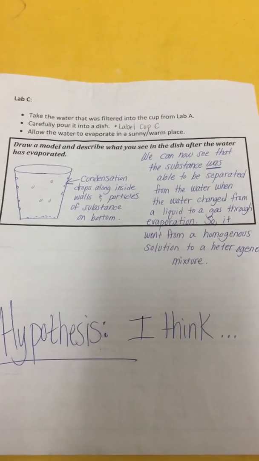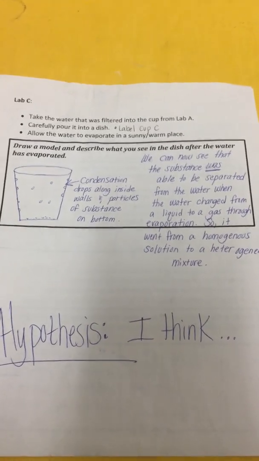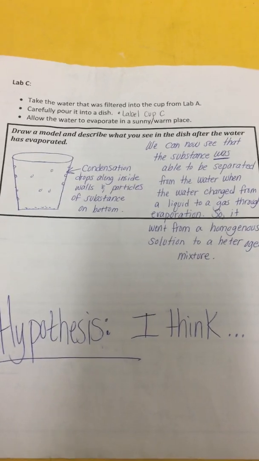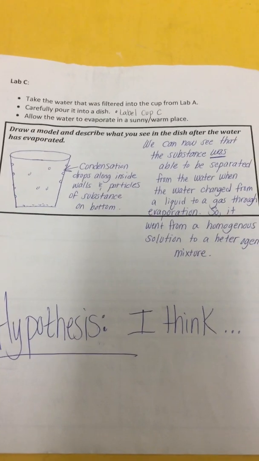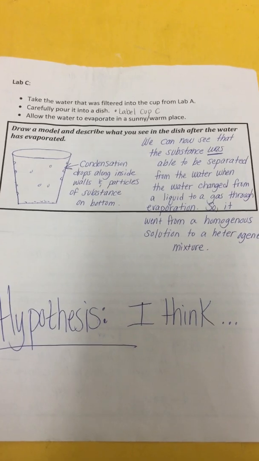So think and discuss with your families at home if your hypothesis was correct, and now based on what our findings are, why that may have happened, and we'll also discuss this further in class on Monday.